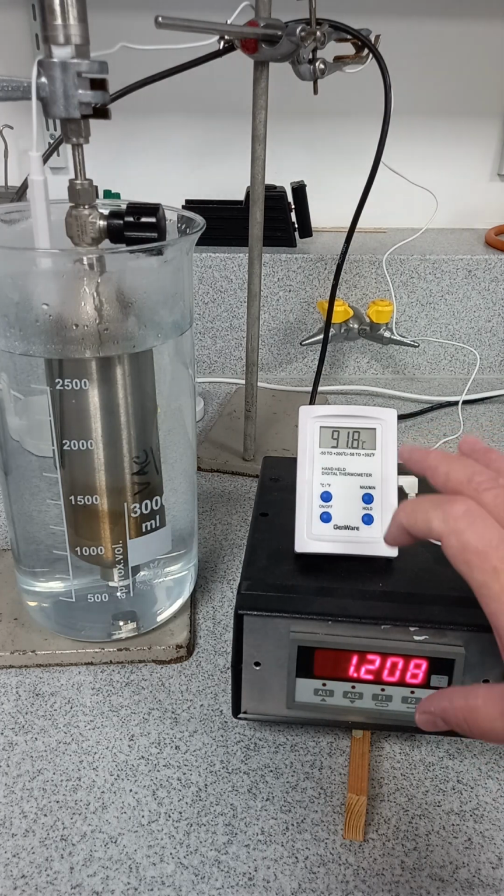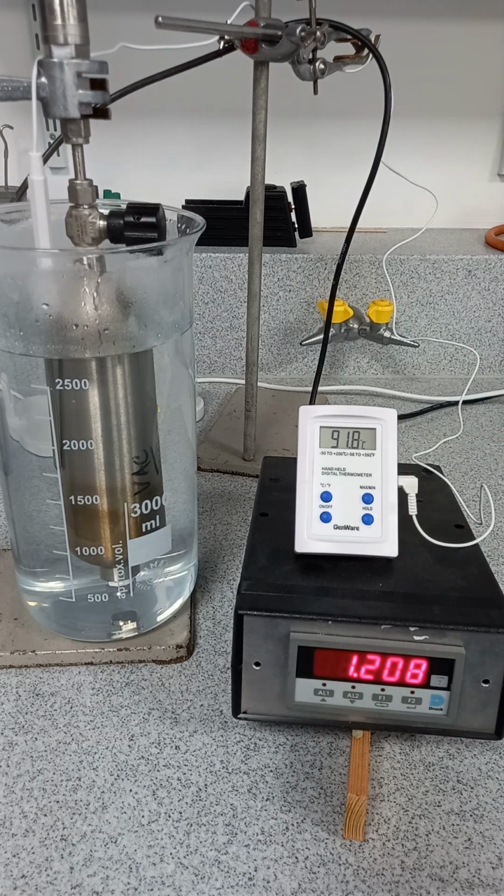You've got the pressure and the temperature, and it's all on a fixed volume. We're going to cool this down and see what happens in terms of the data points, and see if we can extrapolate back to absolute zero.